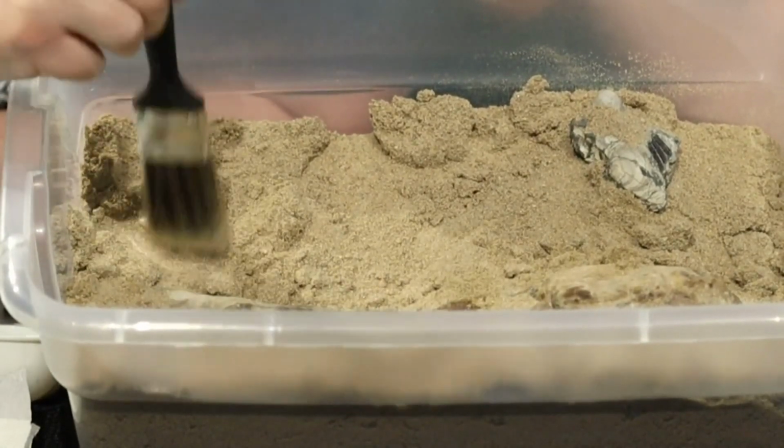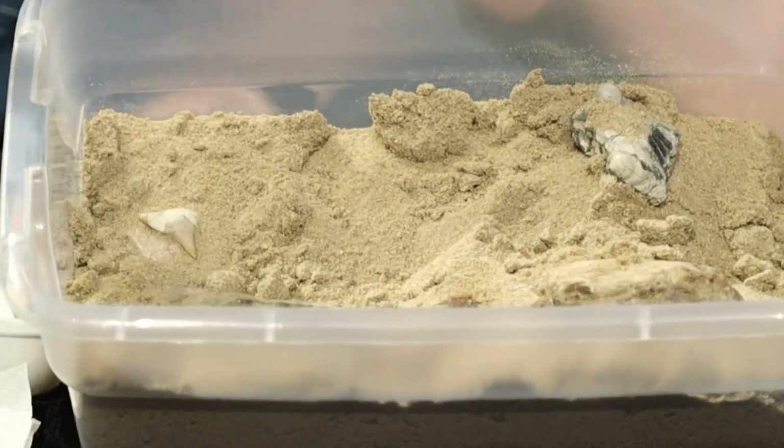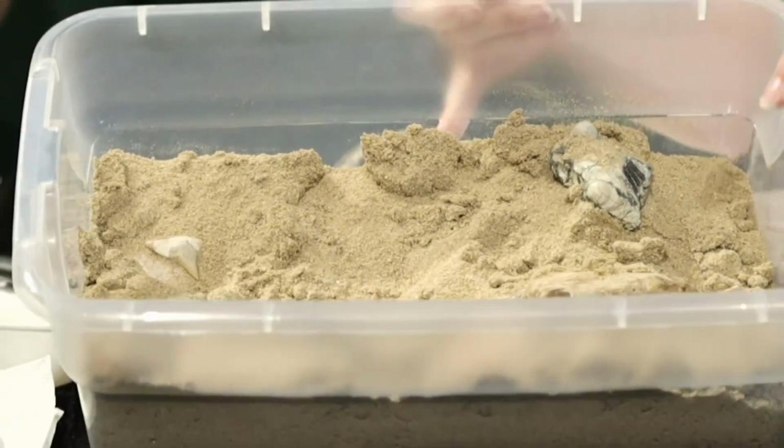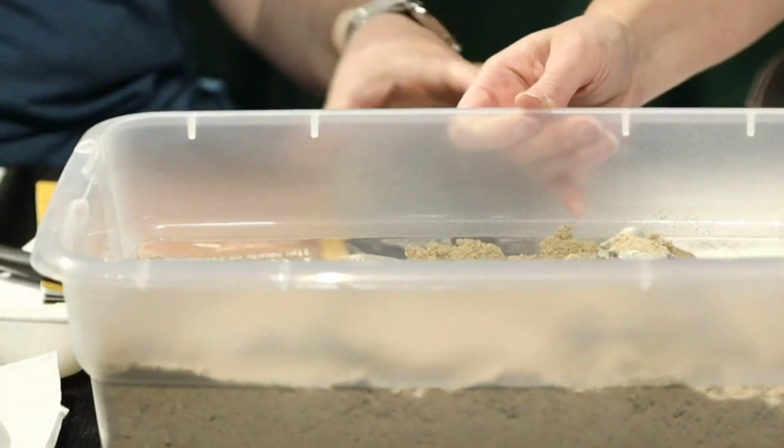Oh, look, there it is. Look at that. It's that shark tooth from our other episode. So that's just a little sample of what it might be like outside, since we can't bring you outside. We can't go outside and film.